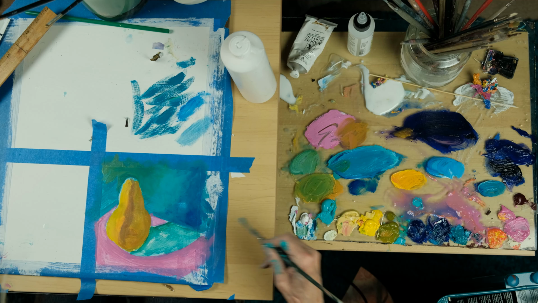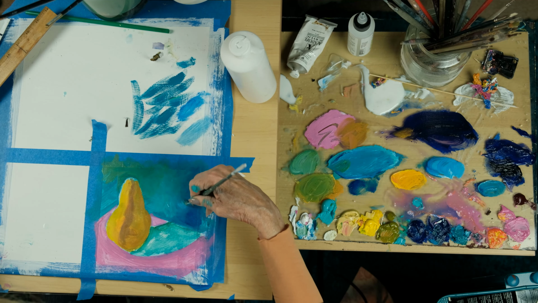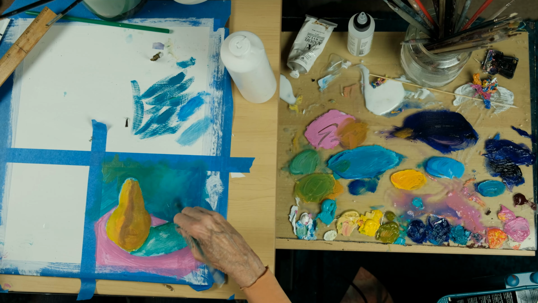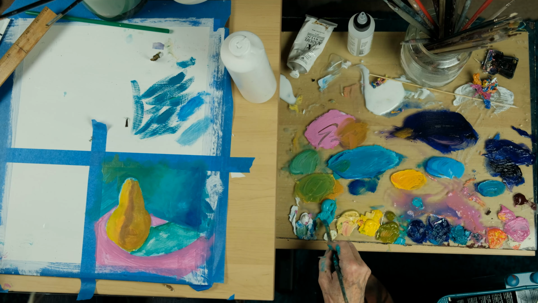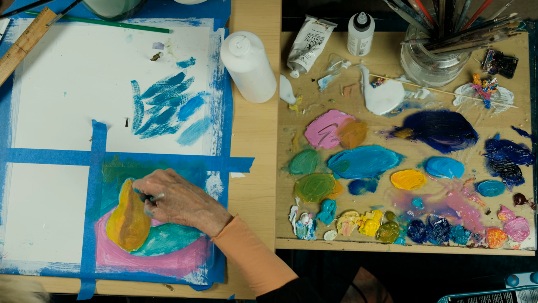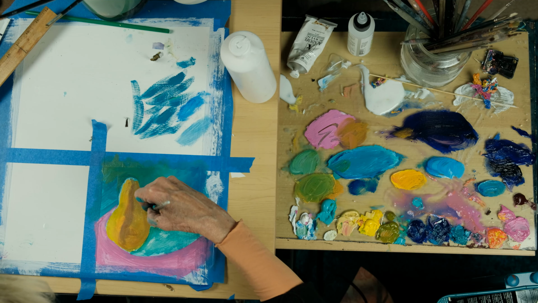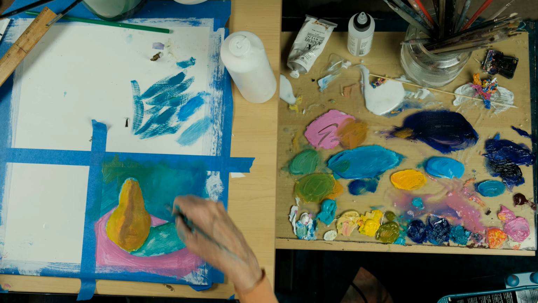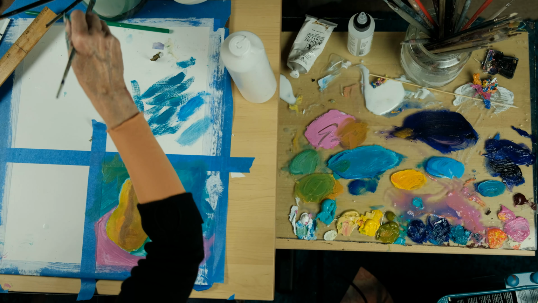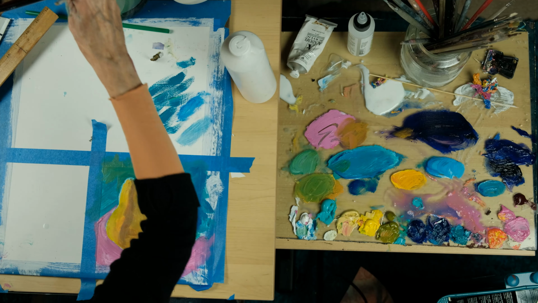Mixing paint directly on the canvas is something that the Impressionists did. And when you work that way, it is called... it just slipped my mind as we were doing this. Painting takes precedence, I guess. So watch this. I want to show you a little glazing now.